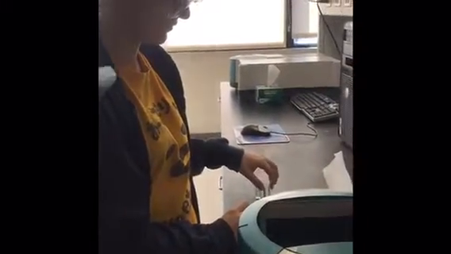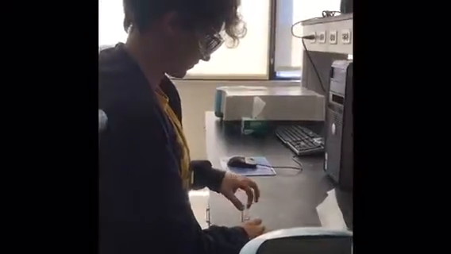Yeah, you're really supposed to put the blank in, then press read, then remove the blank, then you put the stock in. We already read the blank. Oh, okay. Okay, so here's the sample.